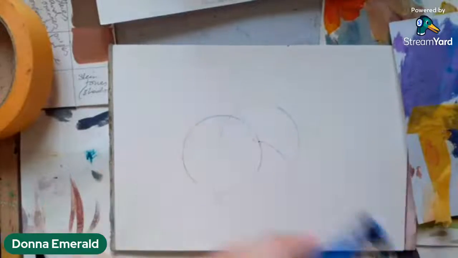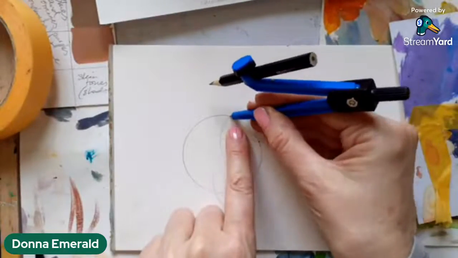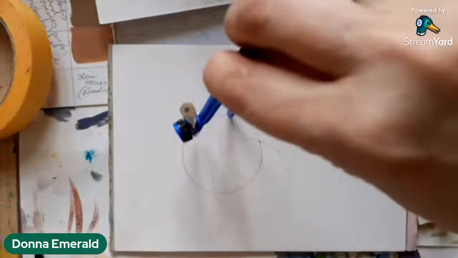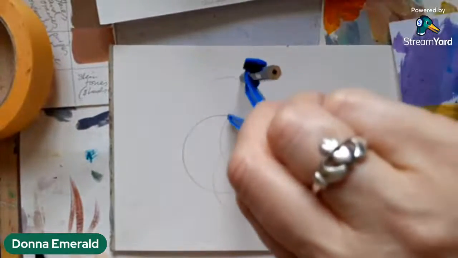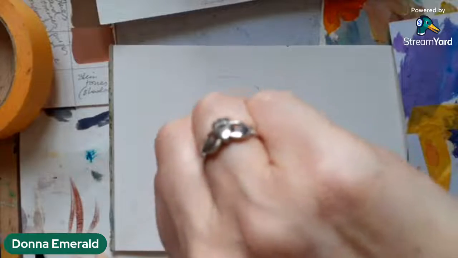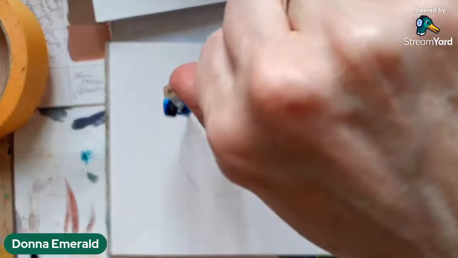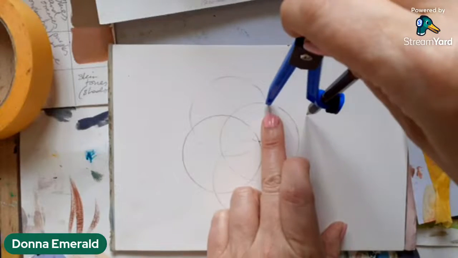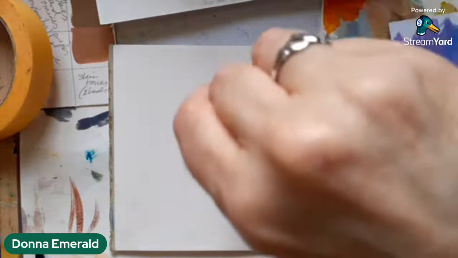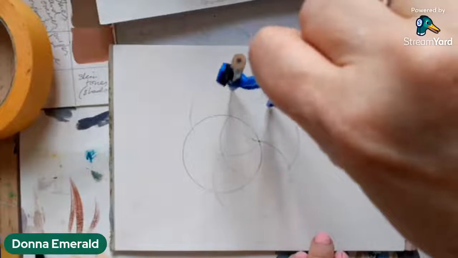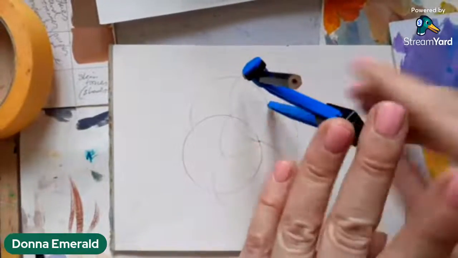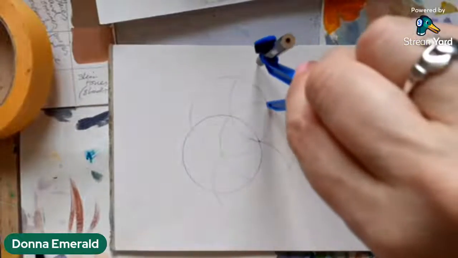So 3 circles we've got now, and I'm going to keep moving around to the outside edge of the first circle where it intersects with the circle that you just drew. And don't criticize me too much because this isn't a geometry lesson.